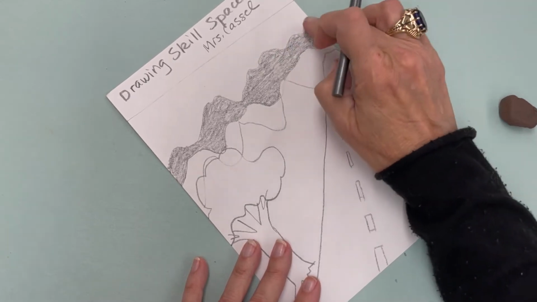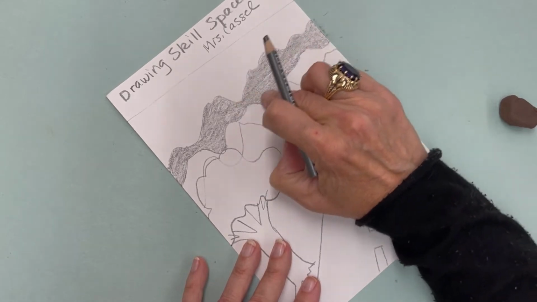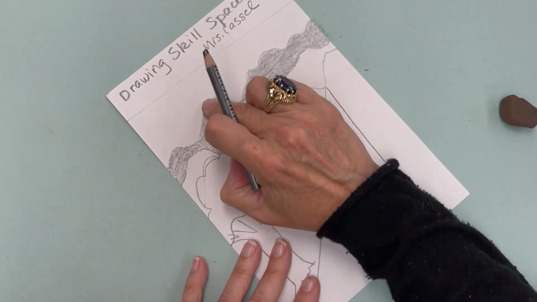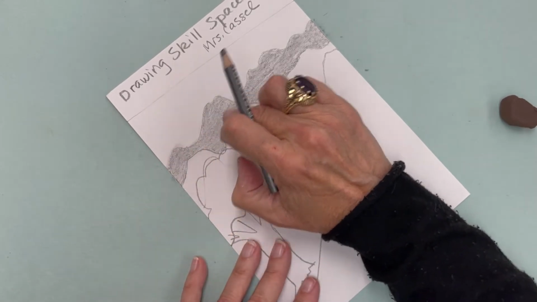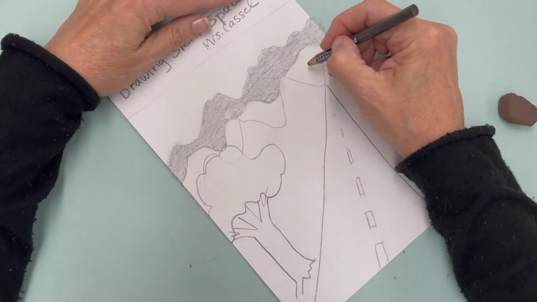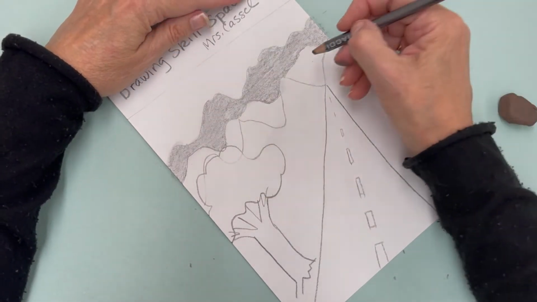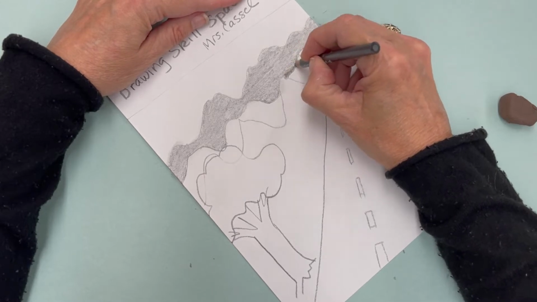So I made that value. I can even take my finger and blend that to smooth it out a little bit more, because we're not going to see a whole lot of texture on the farthest away mountains. These mountains or hills, I want to make them a little bit darker so they stand out.